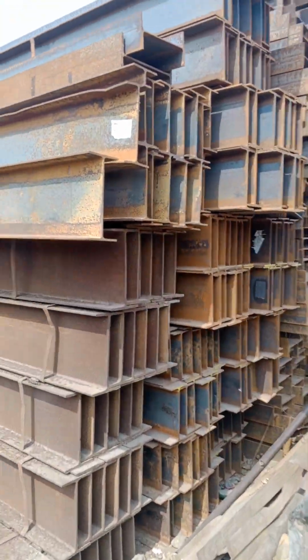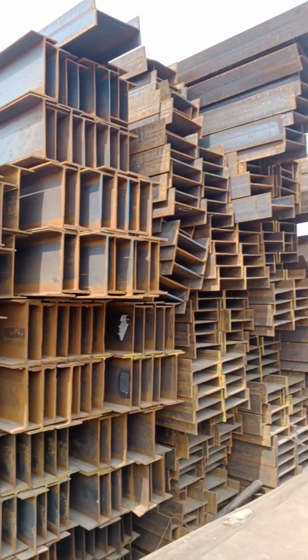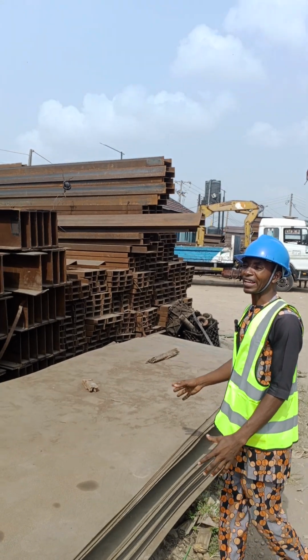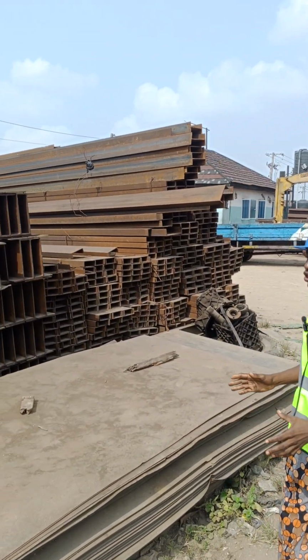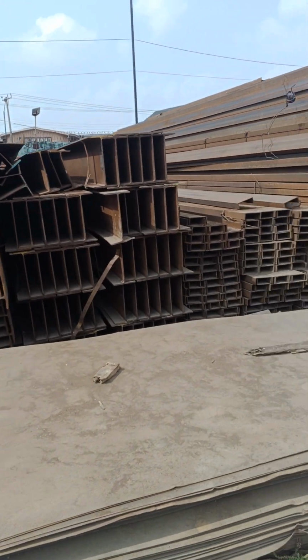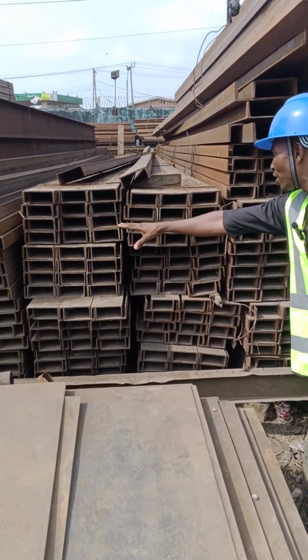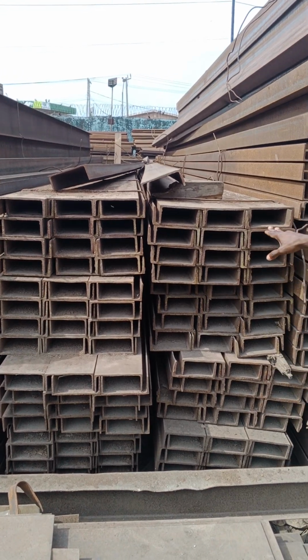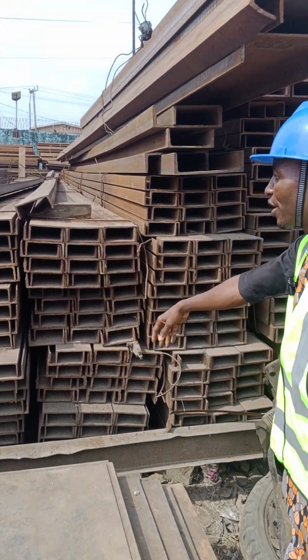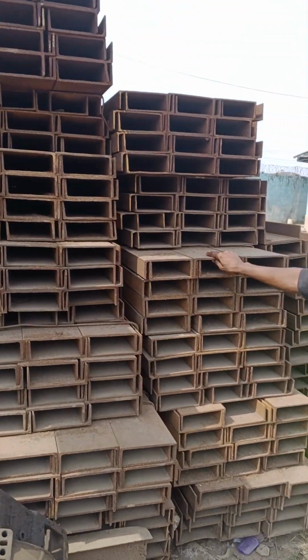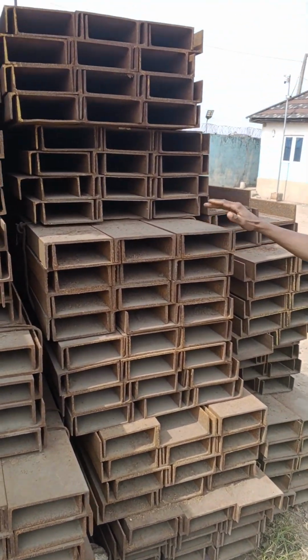We have 300, 356, 610, 600, 640, and every size, any size that you want, we provide or we supply. These ones are U channels. This one, the size is 160. It's 160 U channel. As you can see, these ones, they are U channels. This one is 200 by 75 U channel.